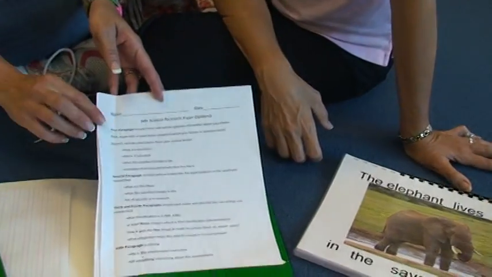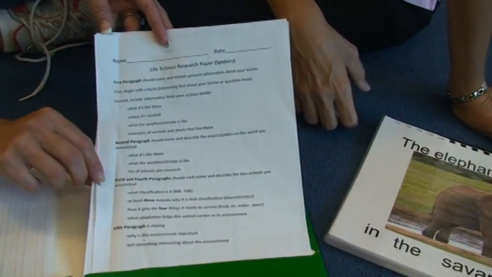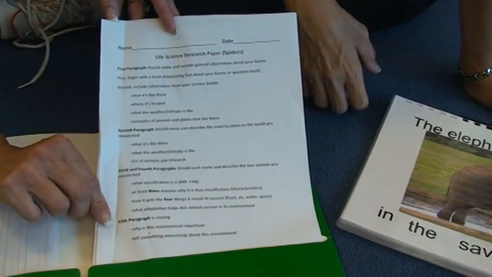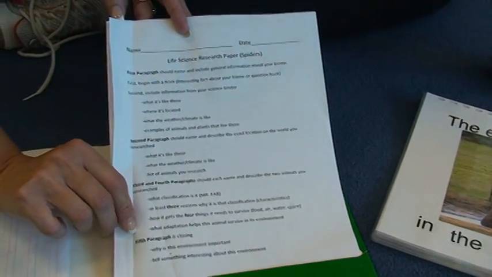Scaled down to some of our students who are only going to be able to research 2 animals, and their research paper is only going to end up being 5 paragraphs. And that was shooting the moon on that one.